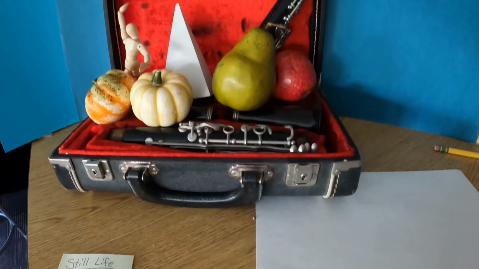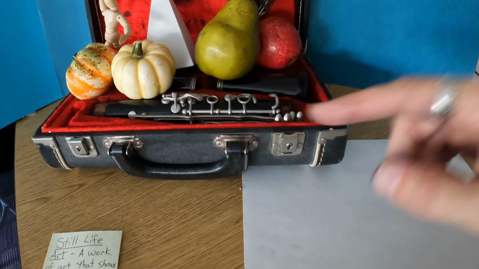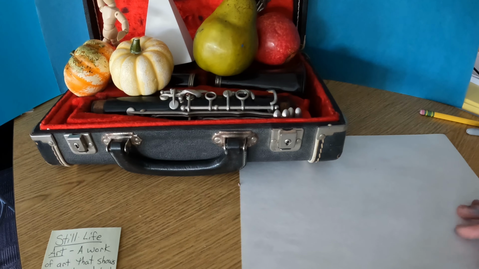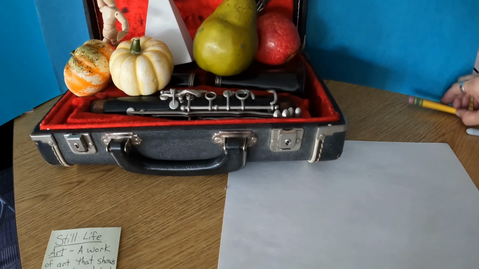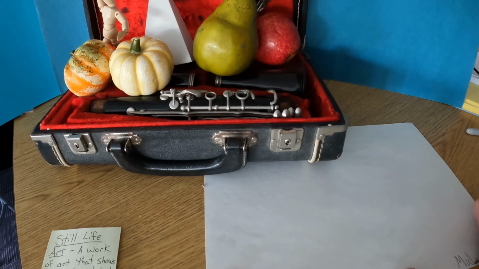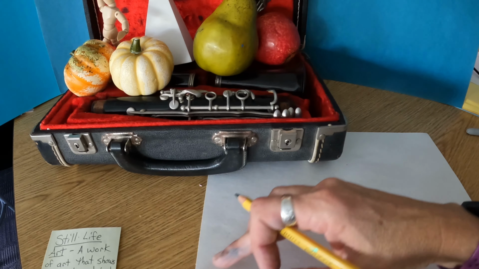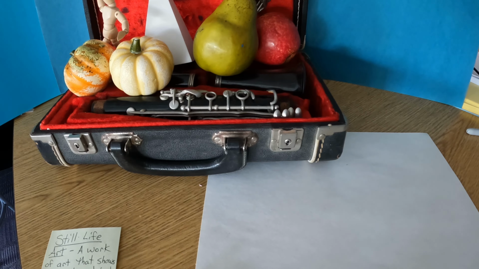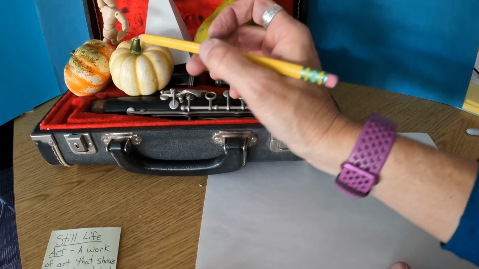So getting started, I'm going to turn my camera down a little bit so we won't see quite the top of it, but I am going to draw out a still life. I always say it's important to put your name on your paper. My name is going to be off the paper a little bit, but we're just going to draw some of the composition. We might not get the whole thing, but it's like looking at different pieces.